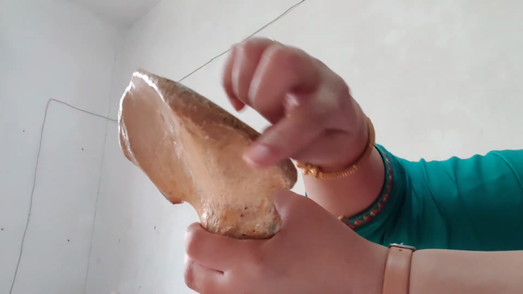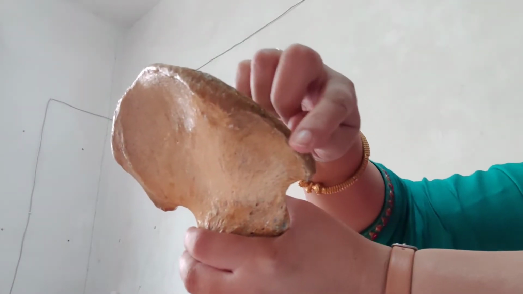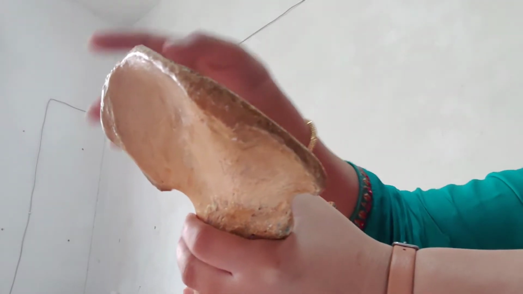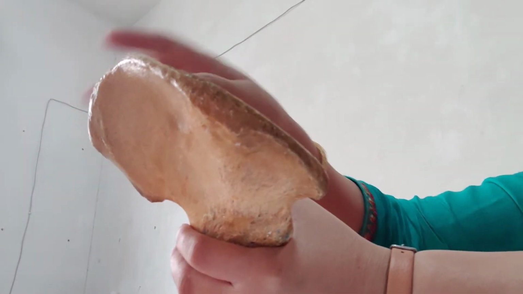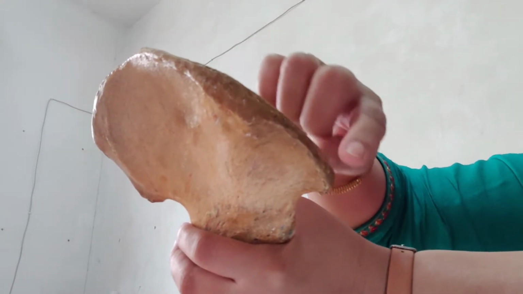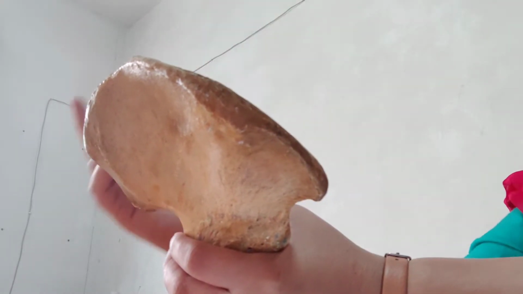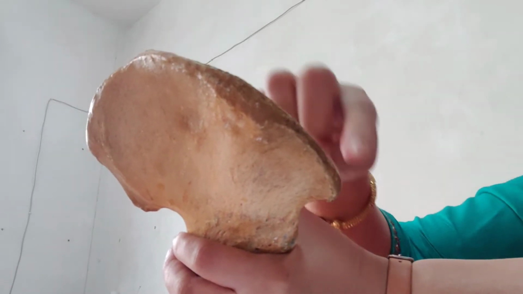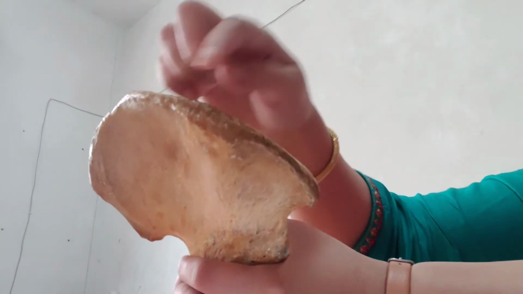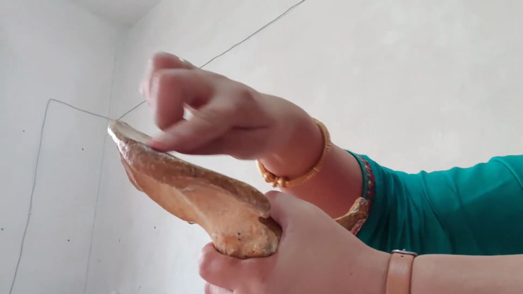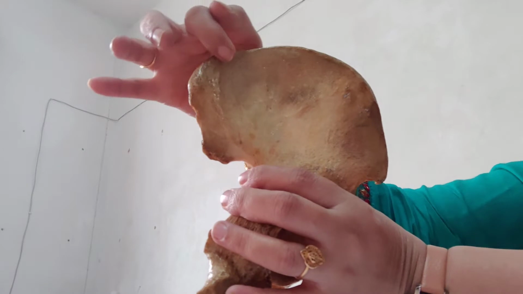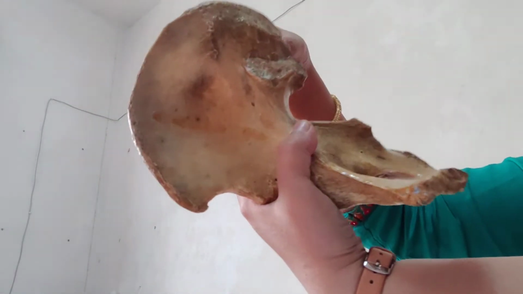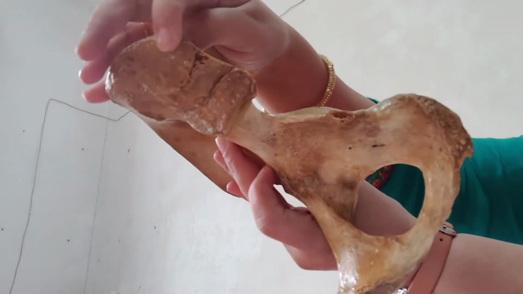Okay, so let's start with the iliac crest. The iliac crest extends from the anterior superior iliac spine till the posterior superior iliac spine. The iliac crest is divided morphologically into two parts: the ventral 2/3 part and the dorsal 1/3 part. The ventral 2/3 part has an outer lip, inner lip, and an intermediate region. The dorsal 1/3 part has a lateral slope, a medial slope, and an intermediate region.